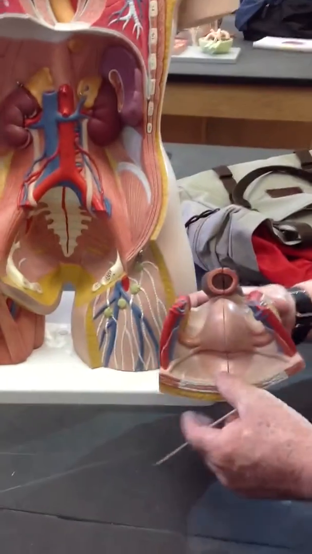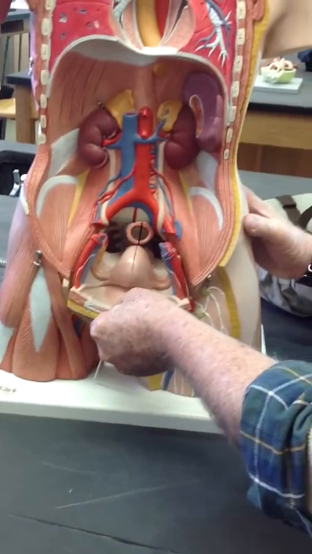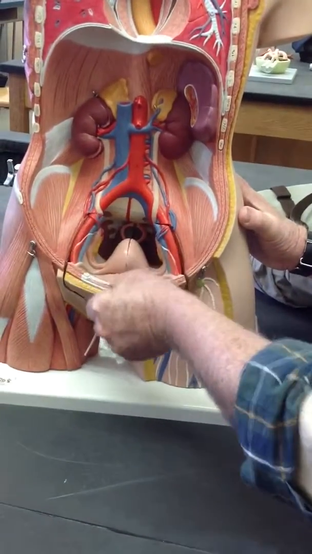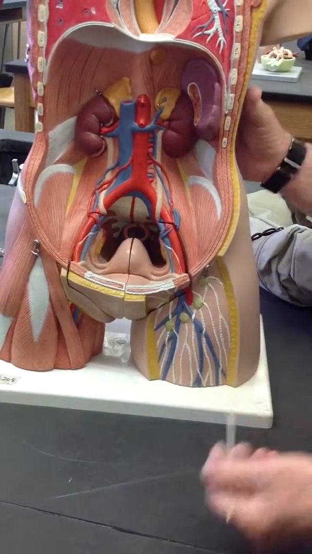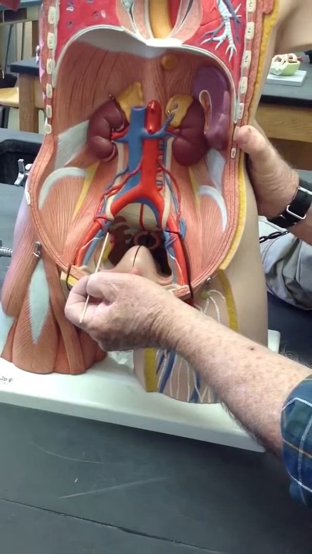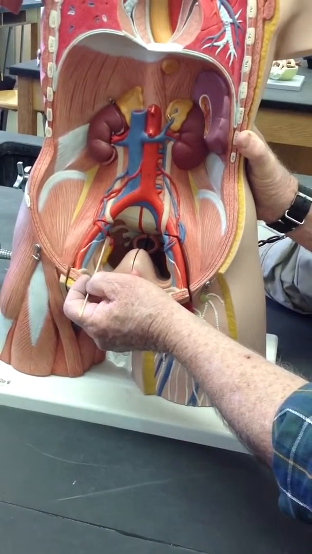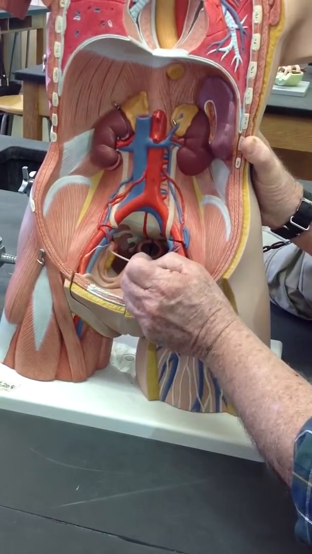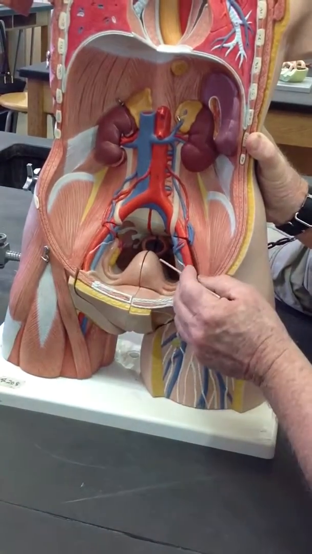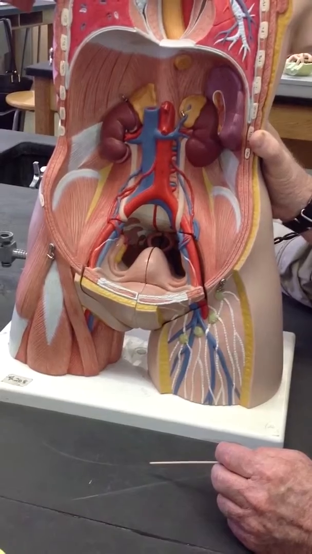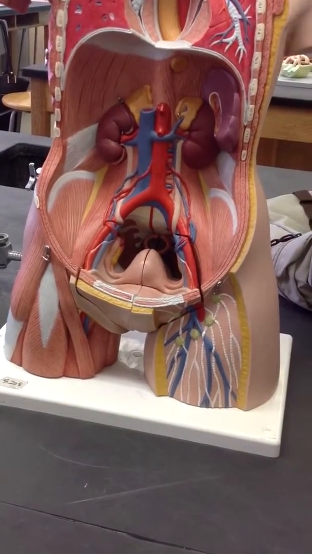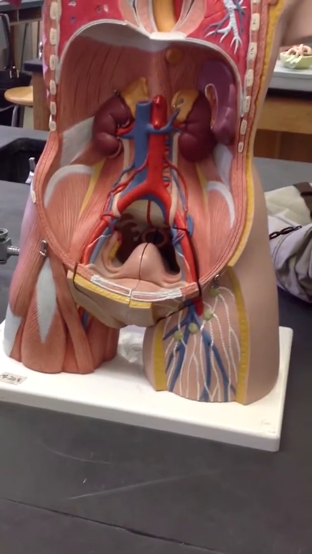In addition to that, the blood vessels that are attached to the fallopian tube are carried in a ligament called the suspensory ligament, because this is how the fallopian tubes are.